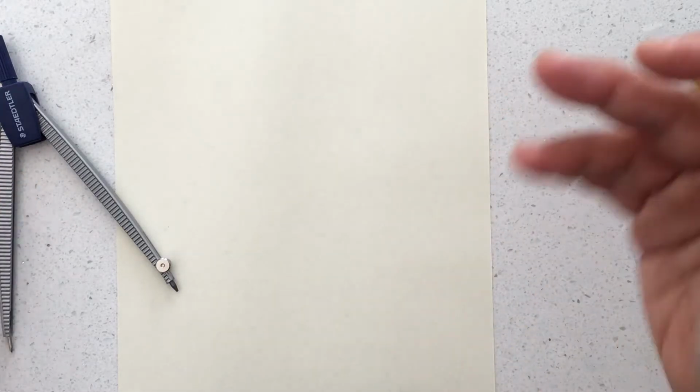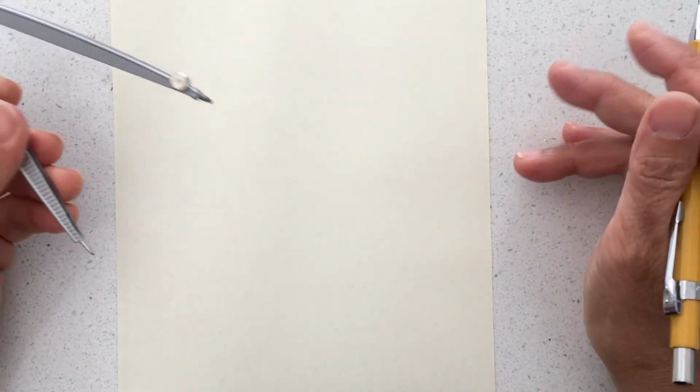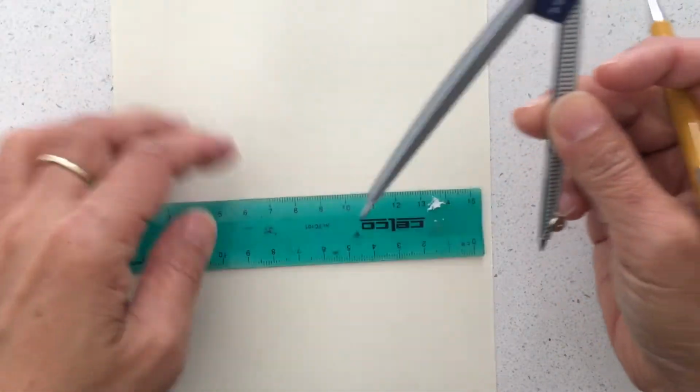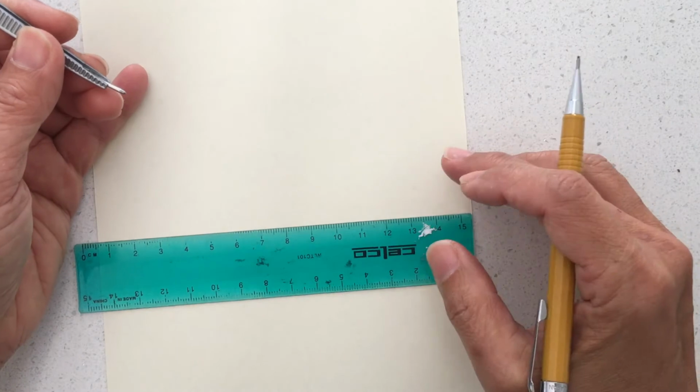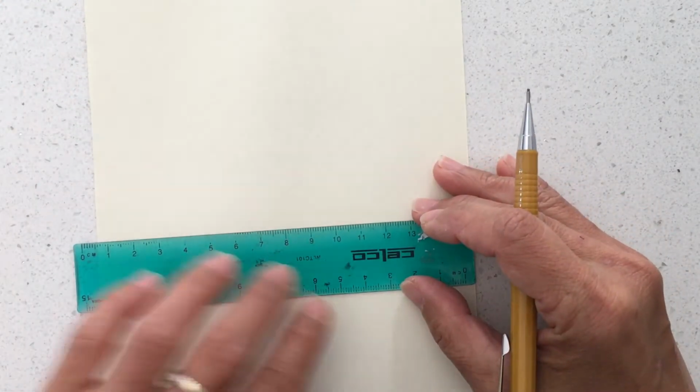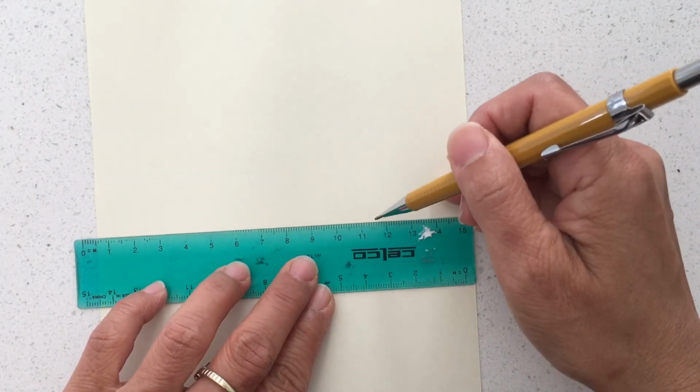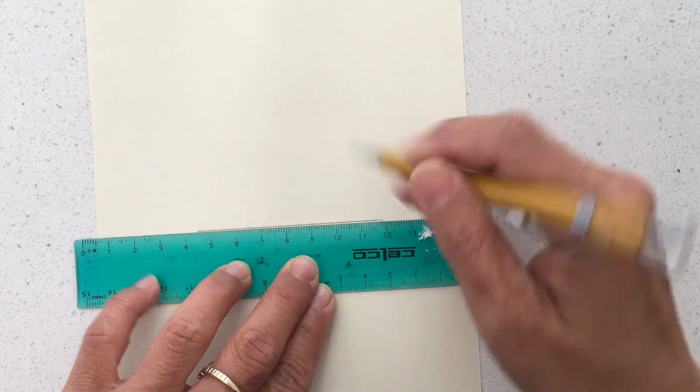Now we're going to learn how to make an equilateral triangle. An equilateral triangle is a triangle with all sides the same length and all the angles the same. To do this, you draw a straight line first.